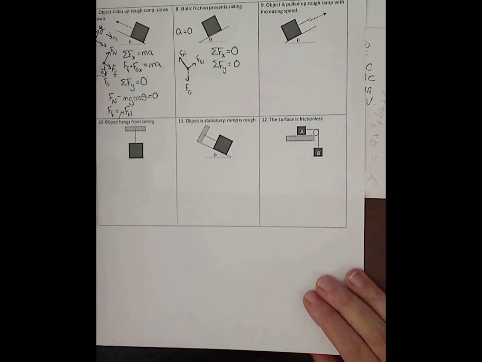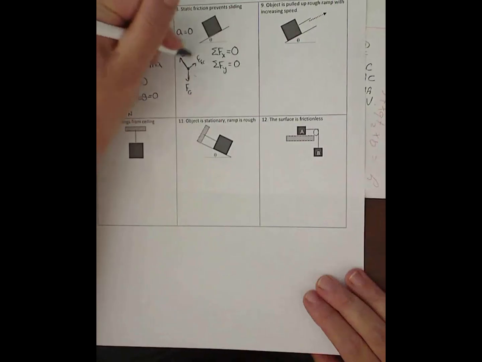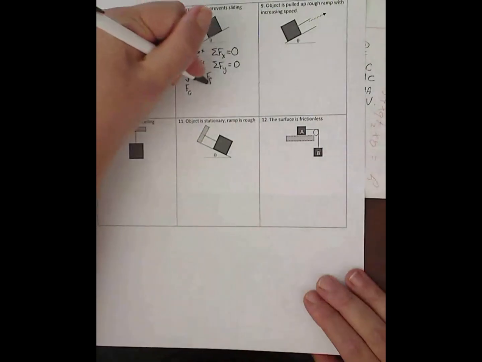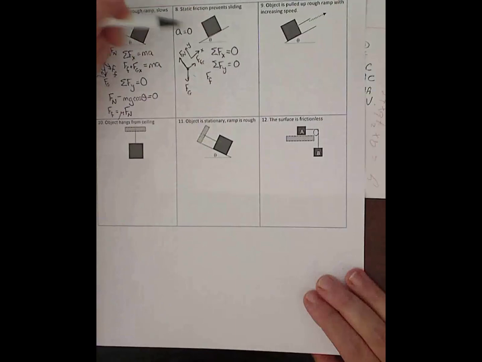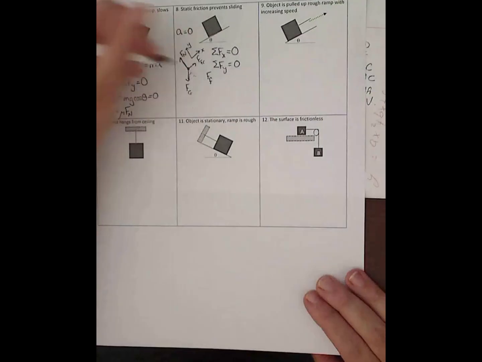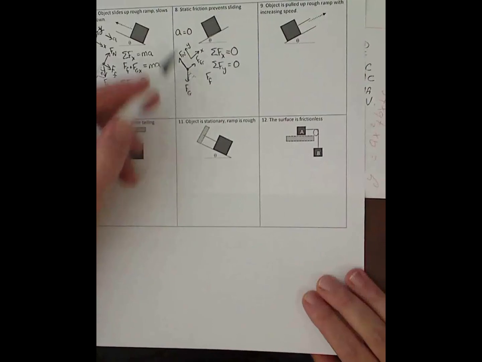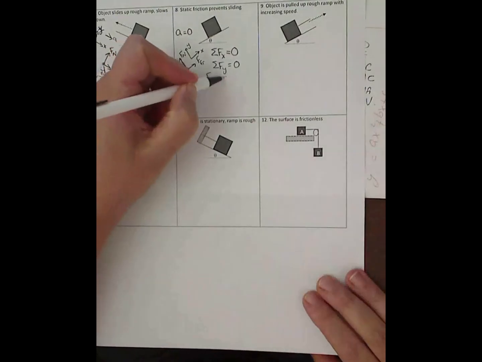If I look at my forces, what do I have in the x direction? In the x direction, so again, remember my x-axis is going along the ramp, y-axis perpendicular. Force of friction is straight up the ramp, so I've got force of friction up the ramp. Downwards, I've got the x component of the gravitational force, which is this side of the triangle here. So it's going to be mg sine theta.